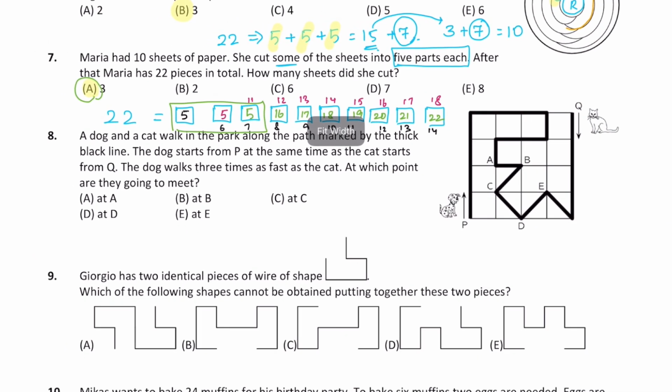Okay, a cat and dog question. A dog and a cat walk in the park along the path marked by the thick line. The dog starts from P at the same time the cat starts from Q. The dog walks 3 times as fast as the cat. So when it covers 3 blocks, the cat would only walk 1. At what point are they going to meet?